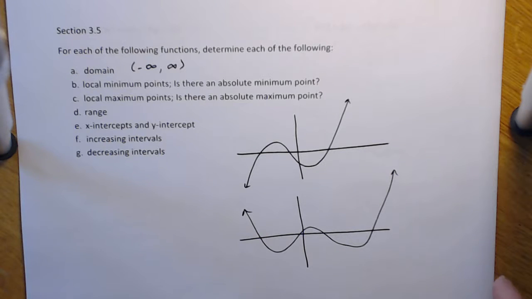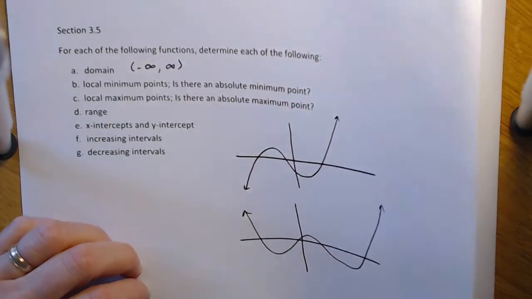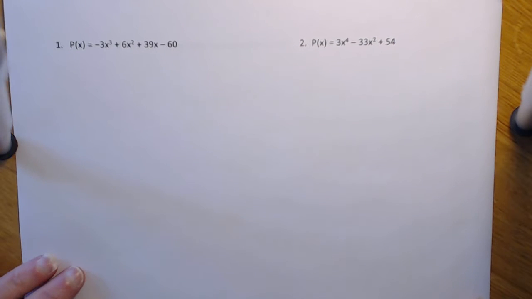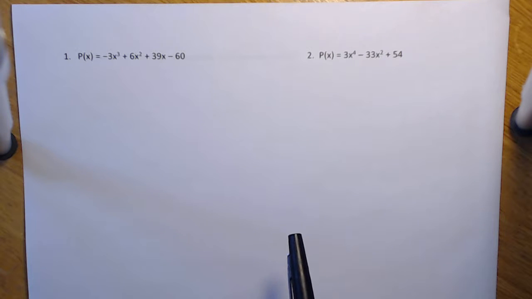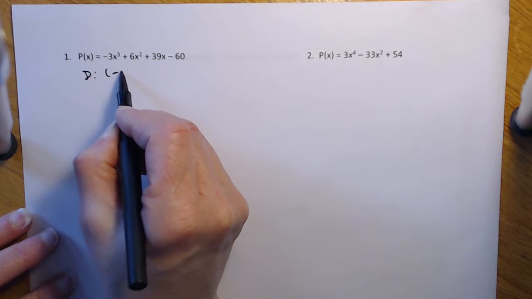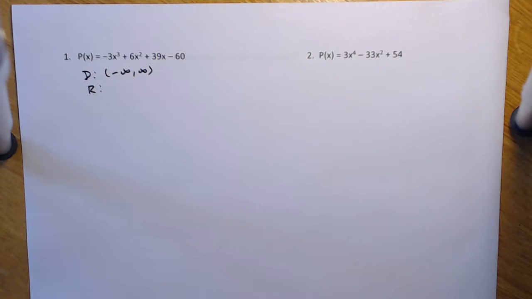But let's just work a little bit on finding a good window and finding a few answers to some of these questions. So we're going to start with this degree 3. We have negative 3x cubed plus 6x squared plus 39x minus 60. Just as an aside here, again, the domain we already know is all real numbers. In this problem, we could actually answer the range right away.